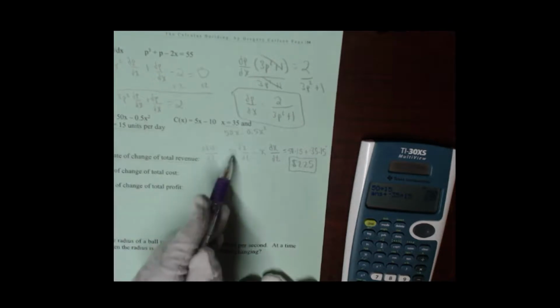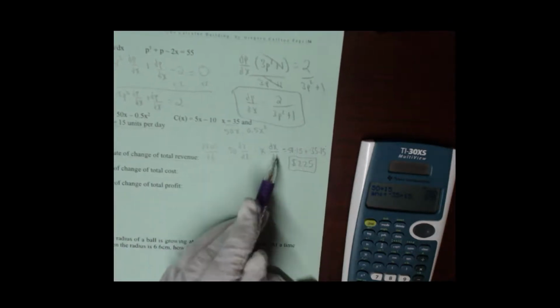So this is cool because you can find a rate that has another rate inside of it. All we did was take our derivative like usual, but we had to add these dx/dt's. And since we knew what dx/dt was, all we had to do was substitute in the value of 15, and we got it done.